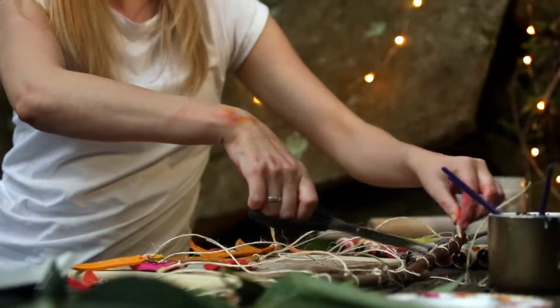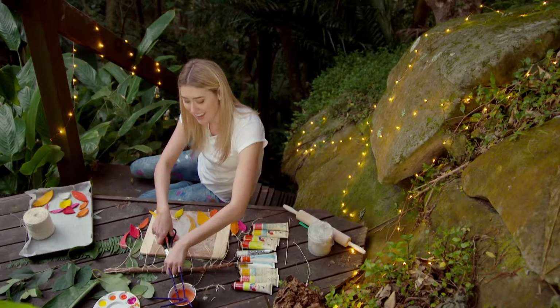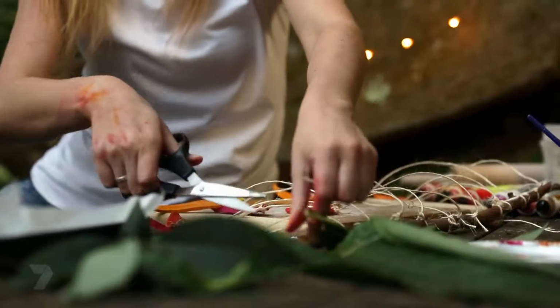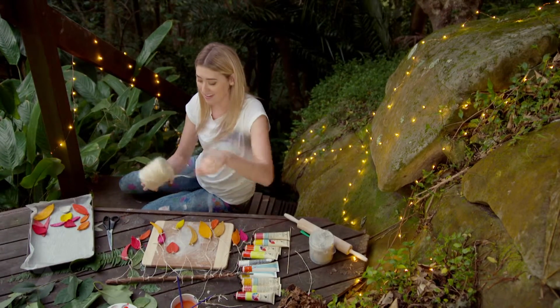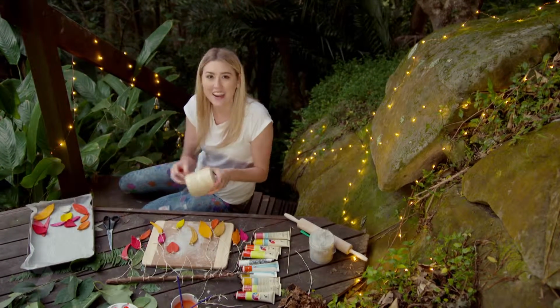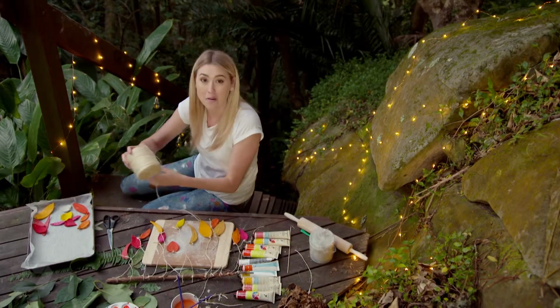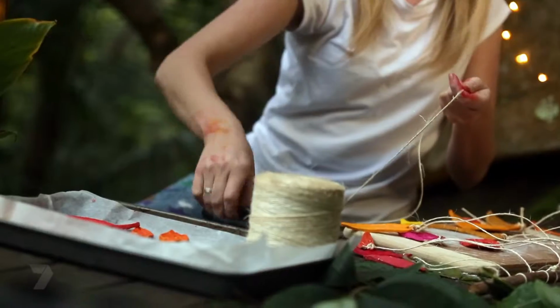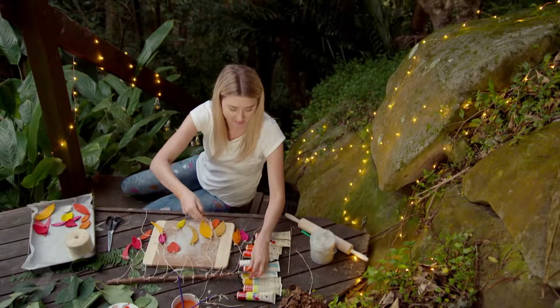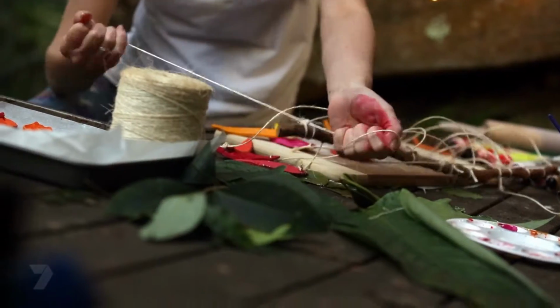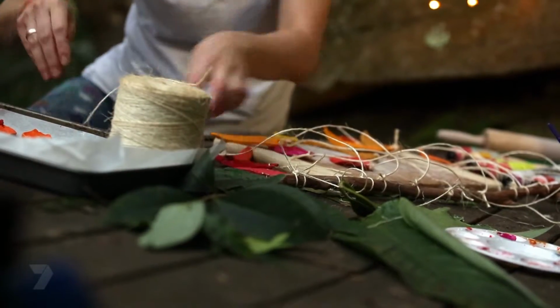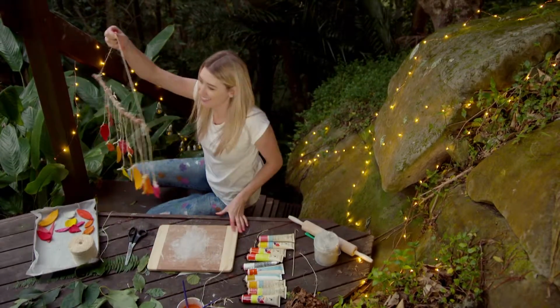Just snipping off all the loose ends and making it look nice and neat, making sure those knots are nice and secure. Now I'm just going to get one final piece of twine, about 1 metre long, and tie it on each end of the stick, and that will mean we can hang it up at the end. And just clean up the edges, and it's time to hang it up.